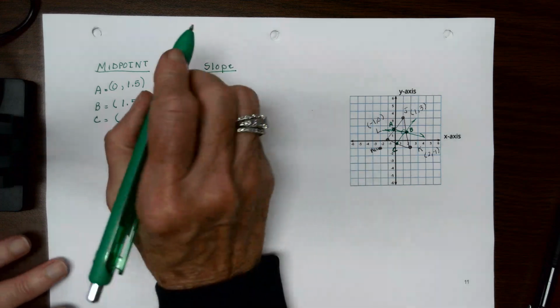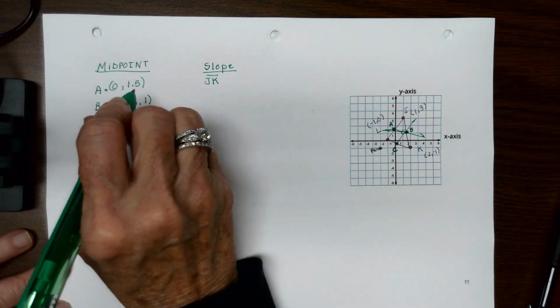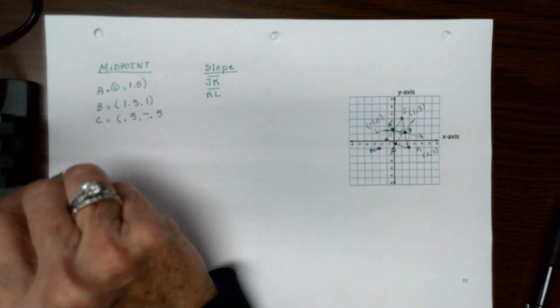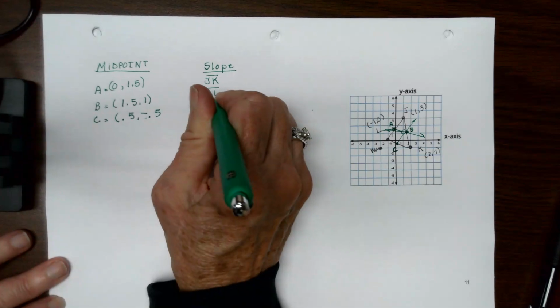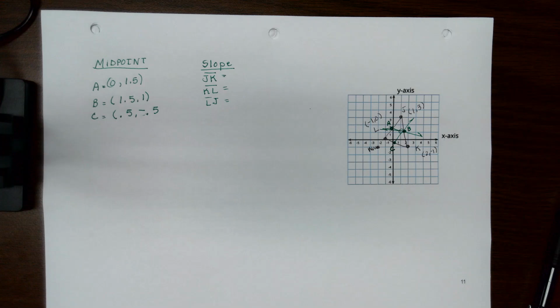So I want to find the slope of JK. I want to find the slope of KL. I want to find the slope of LJ. Hopefully you have the slope formula in your calculator, and so you can quickly do that. Now I don't have the slope formula in that calculator. Let me grab another one.